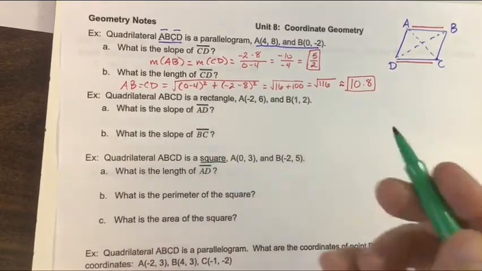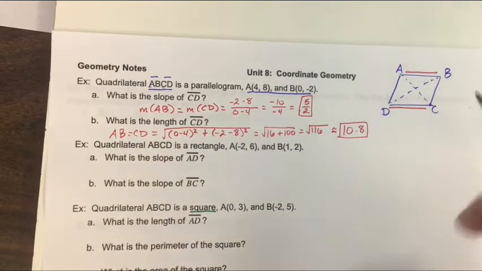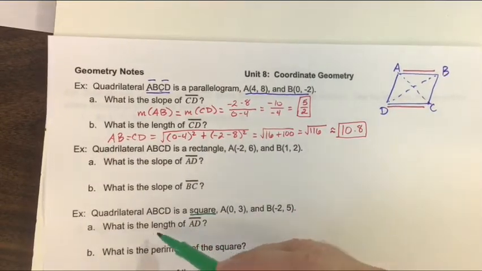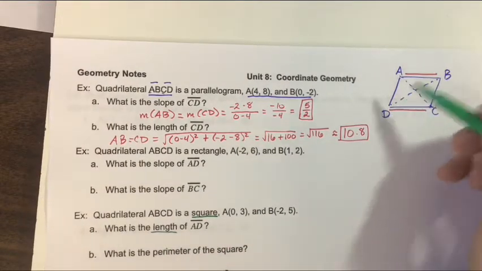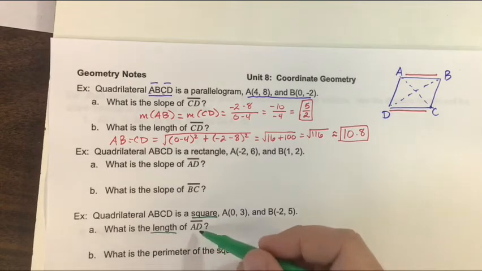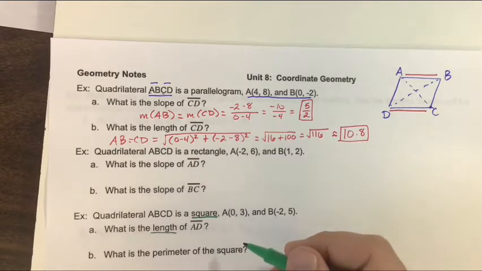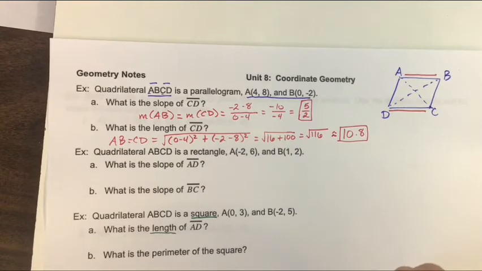We've got a square ABCD, but the order of these letters still tells us which pieces go together. So we're asked to find the length of side AD, if that was a square, and the perimeter of the square. Remember, if I can find the length of one side of a square, they're all the same, so I just multiply by 4. Whatever answer I get from A, multiply it by 4 to get the perimeter.